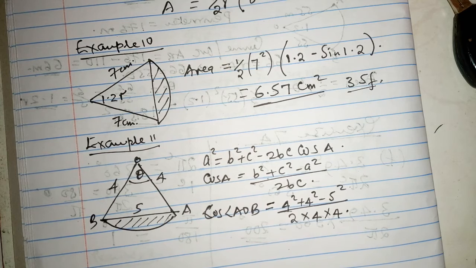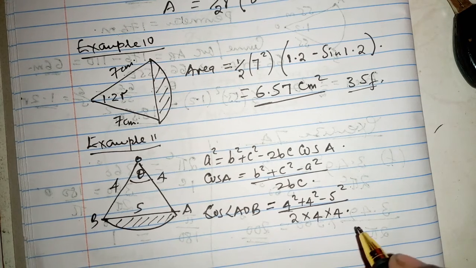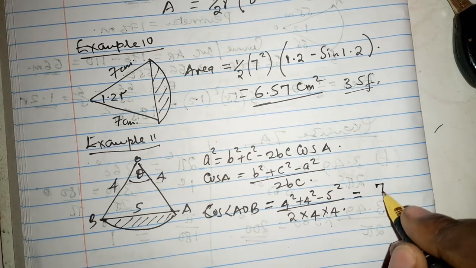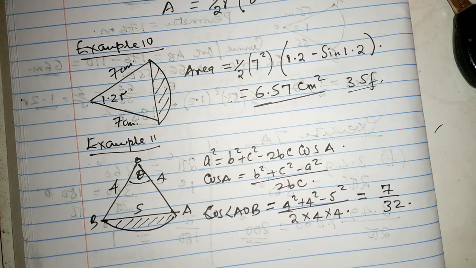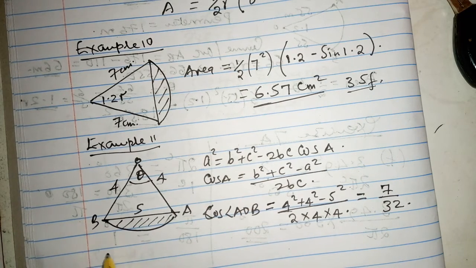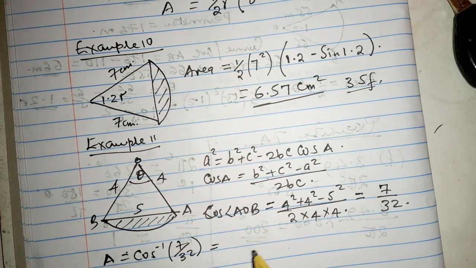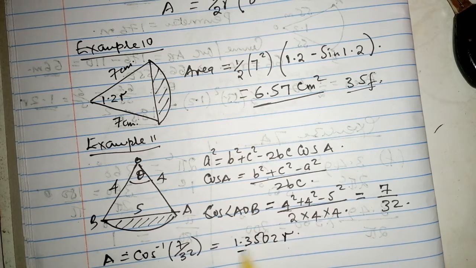Just apply the cosine rule there. If you use the calculator properly, you may get 7 out of 32. And therefore, A is given by the cos inverse of 7 out of 32, which is about 1.3502 radians, of course.